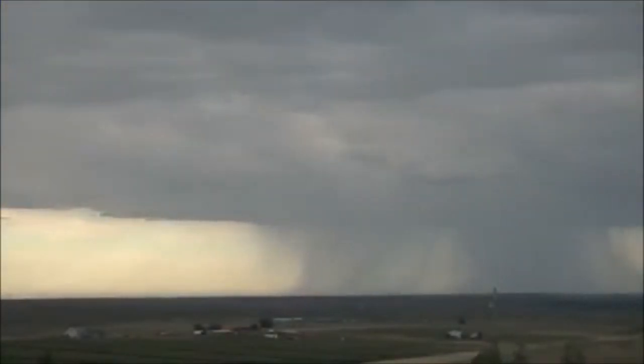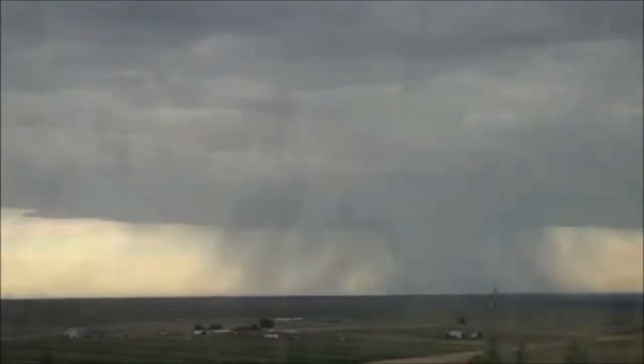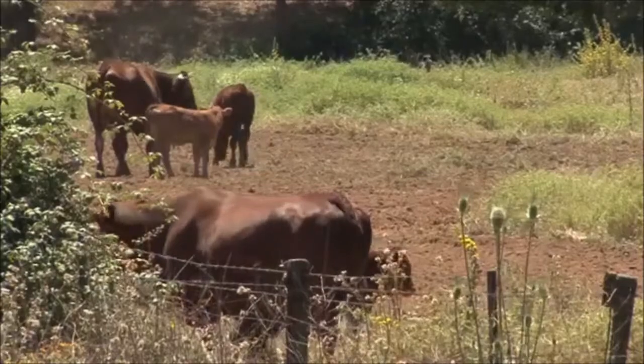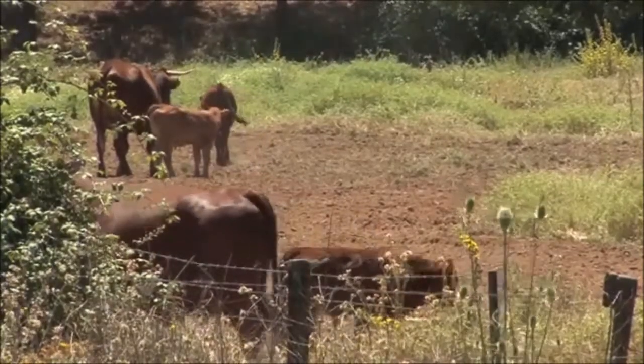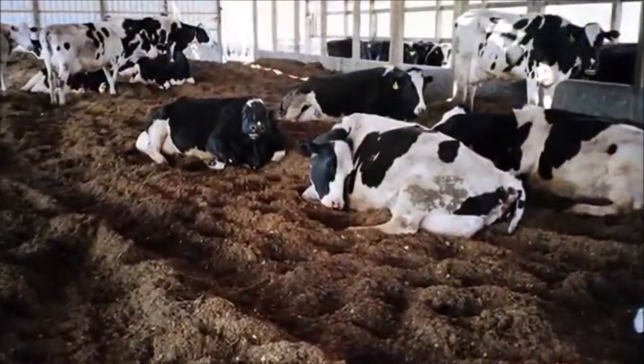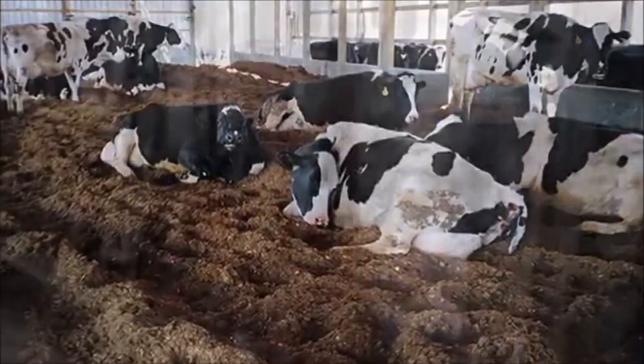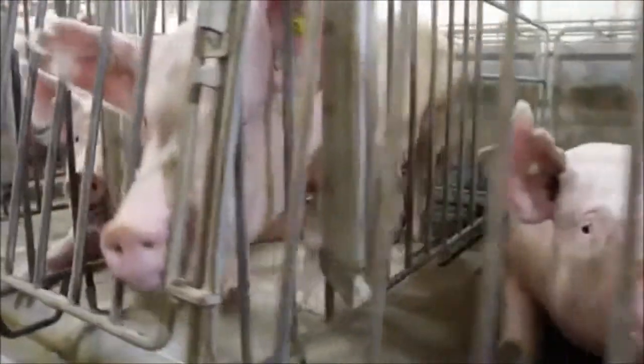More extreme storms, which then cause erosion problems. We have more dust, which can create some respiratory problems. Heat stress on the animal will affect their production. The sows aren't comfortable, and so they just don't perform as well.